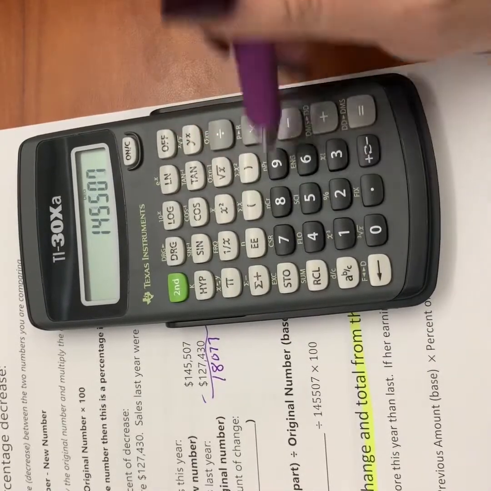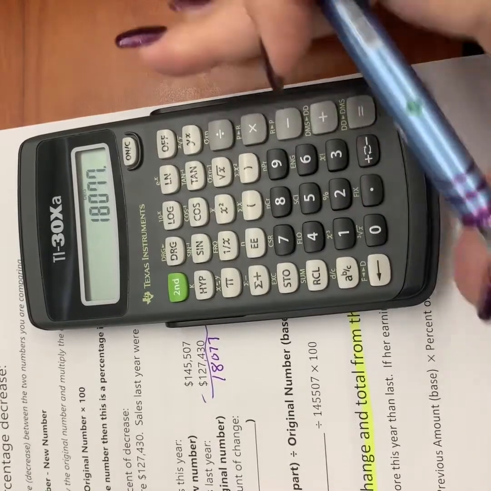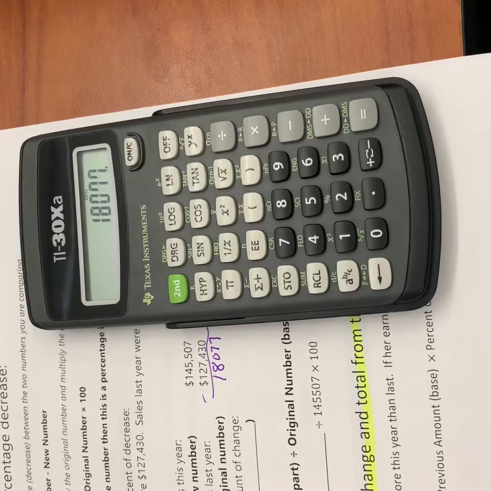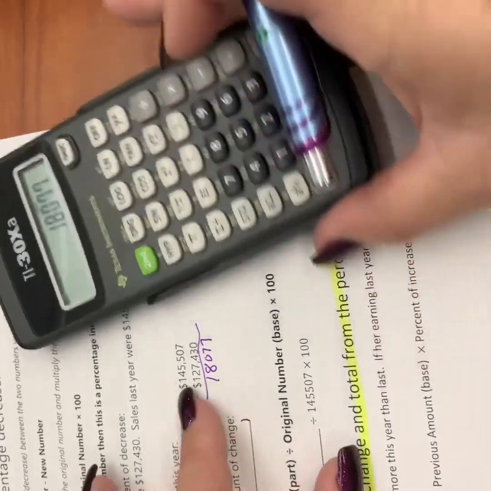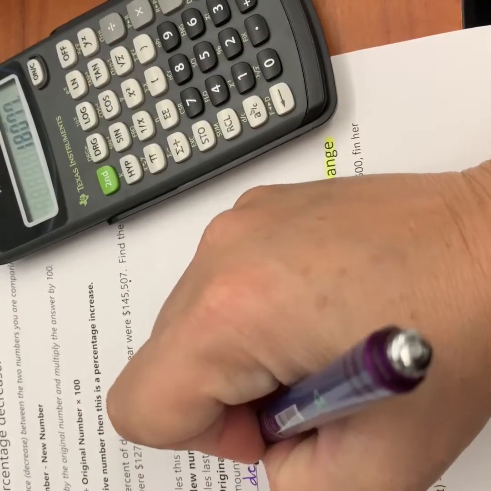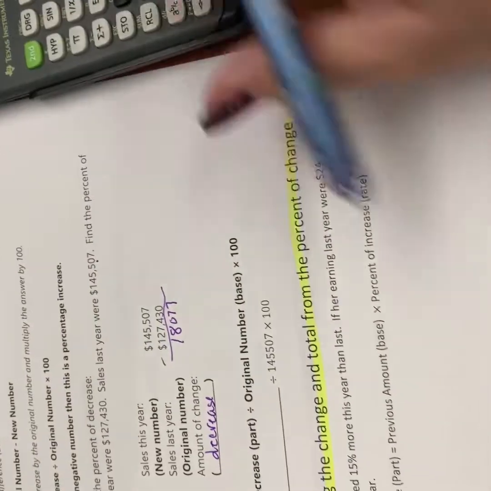That does an automatic error check. Otherwise, we get weird things, and sometimes our calculator doesn't reset. So I have $18,077, and it is a decrease, because I'm changing from a higher number last year to a lower number this year. So that's the decrease amount.